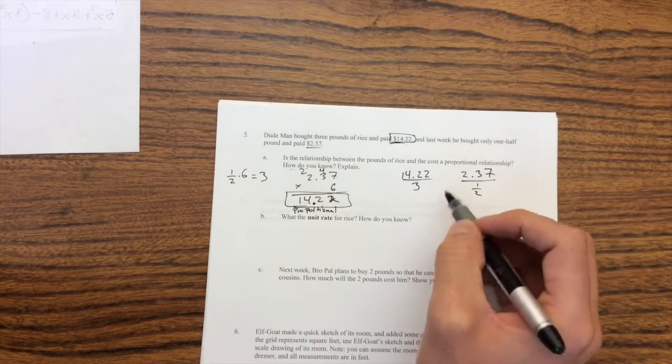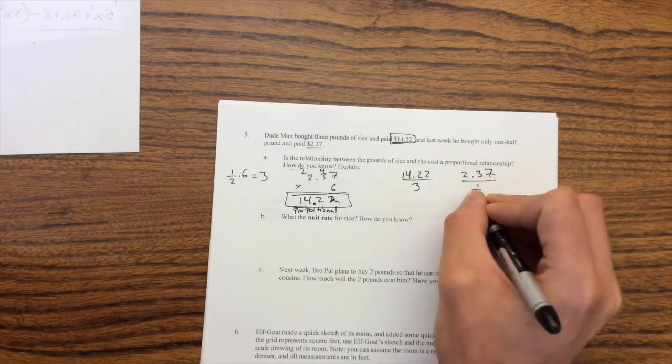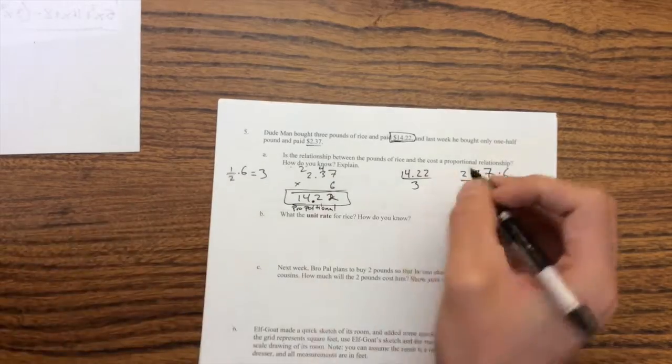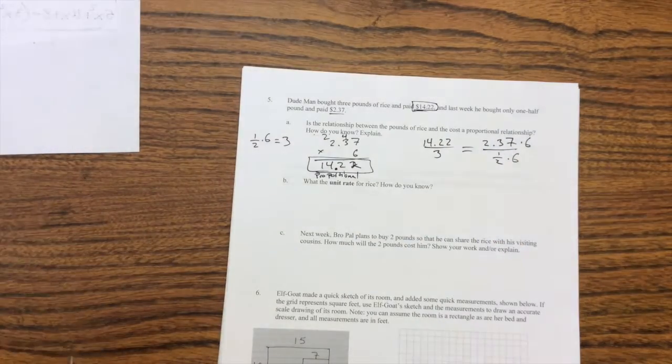Well, either we could divide them down, which if you have a calculator is fine. I'm not going to use a calculator right now. Or we could say I have to multiply 1/2 by 6 again to get up here. So I'd multiply the top by 6 again. And we already checked that. We know it's equal.